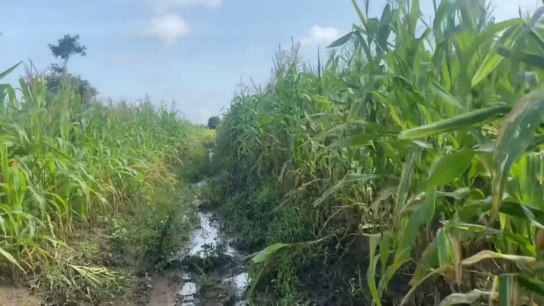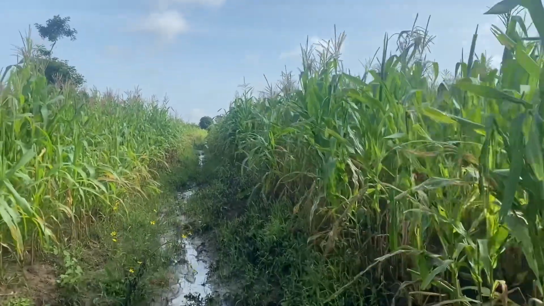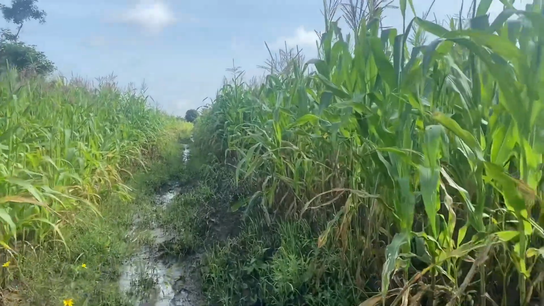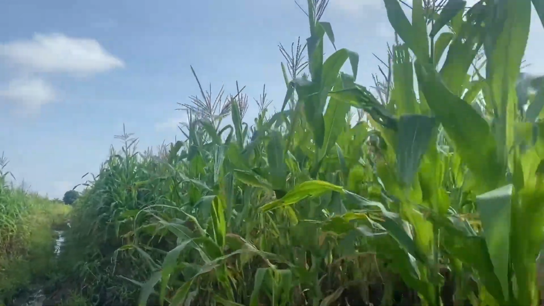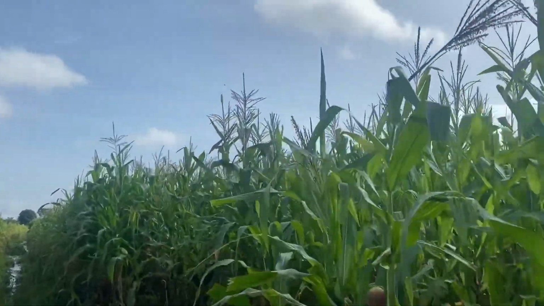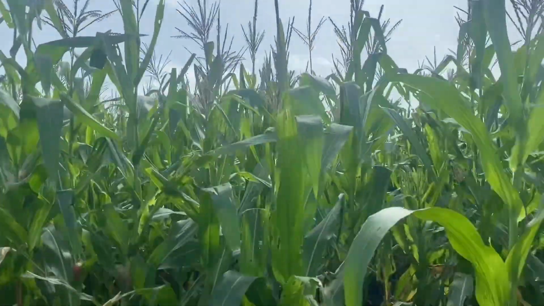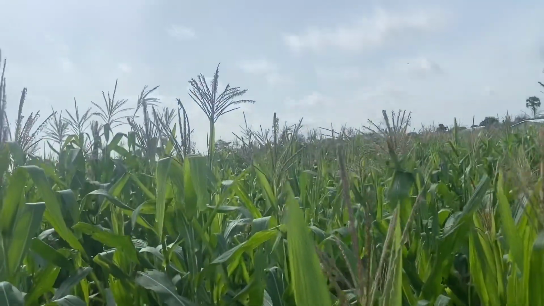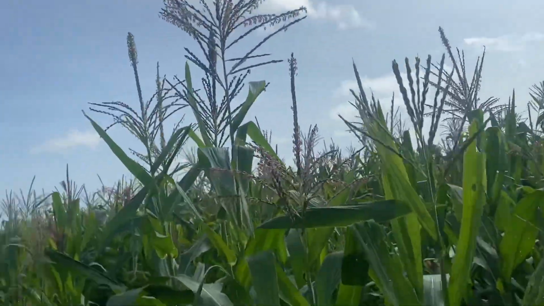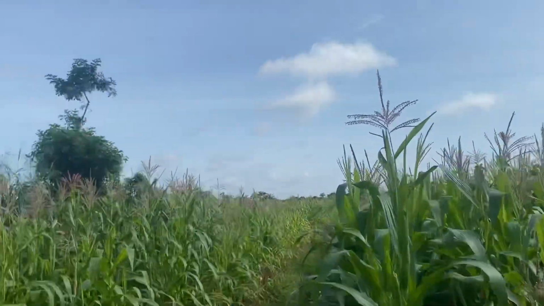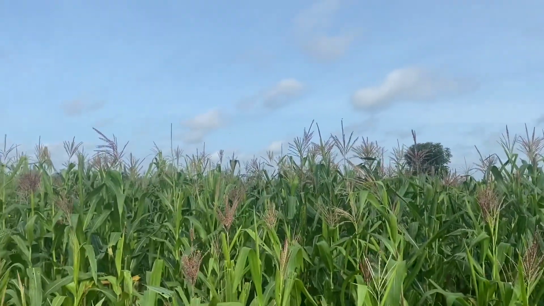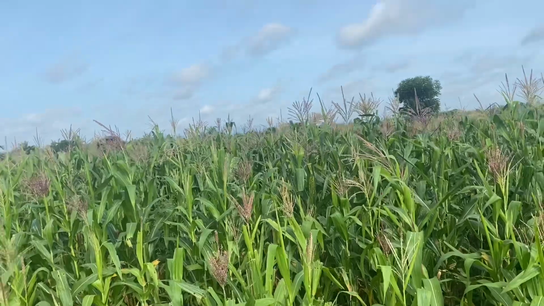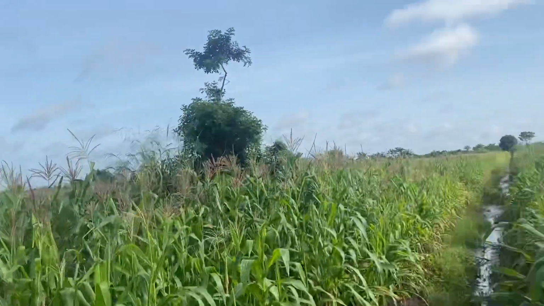So for the maize farm, let me recap again. If the place that you are in rains a lot, you have to make good gutters for drainage. Otherwise they will mess you up really bad on the edges of your farm. It doesn't matter if you apply fertilizers, they will still take all the nutrients away and wash them away.